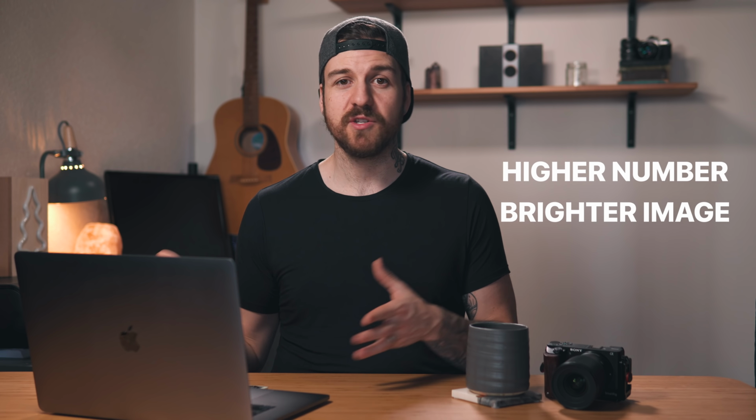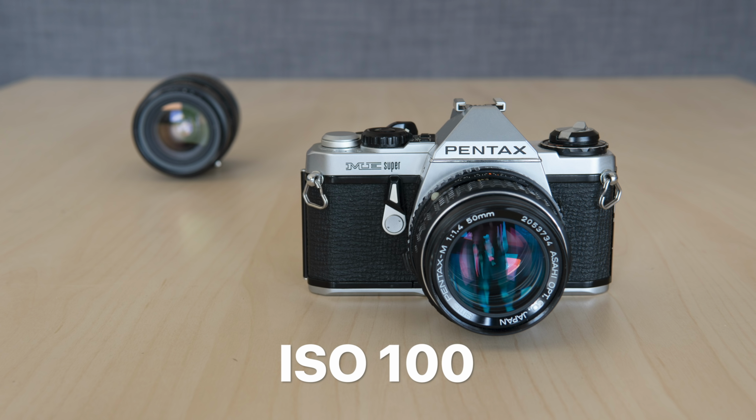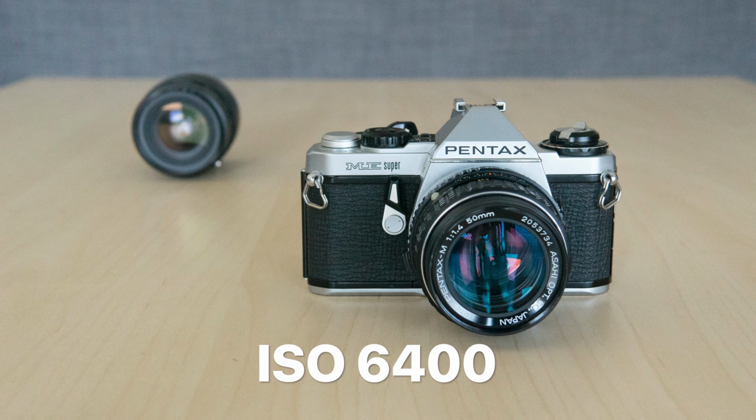The third part of the exposure triangle is ISO. ISO is pretty simple. It increases or decreases the sensitivity of the sensor to light. The higher the number, the brighter the image. The lower the number, the darker the image. Finally, something that makes sense. But just like aperture and shutter speed, it also has a trade-off. The higher you have to push that ISO number, the more noise or grain you'll get in your image, and the quality will also decrease.